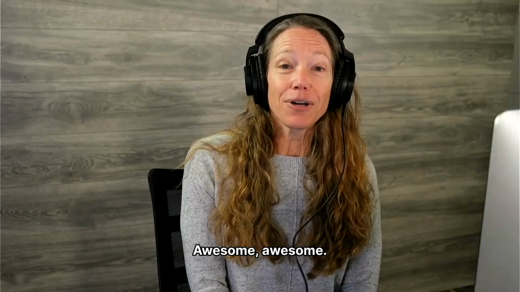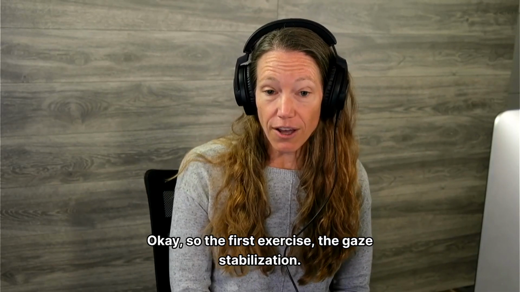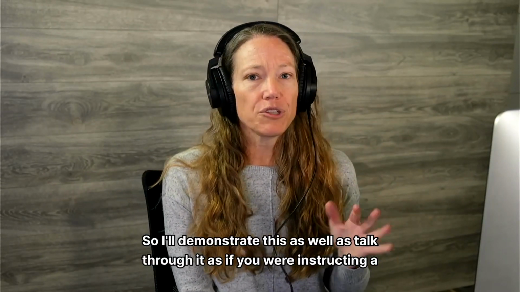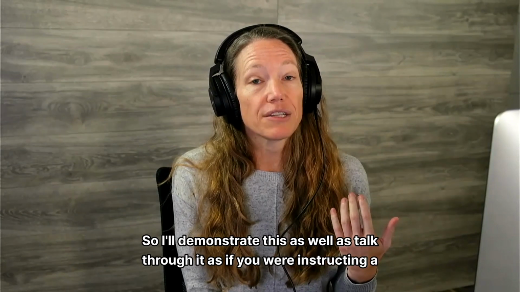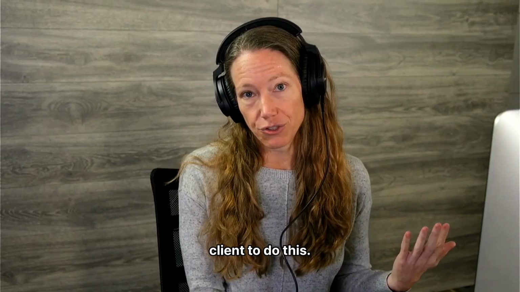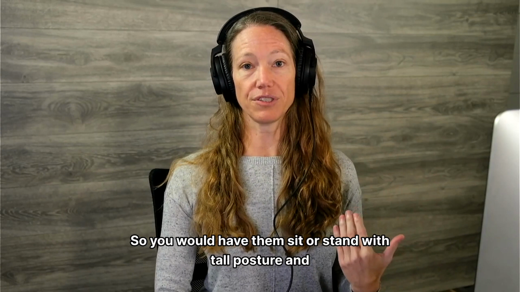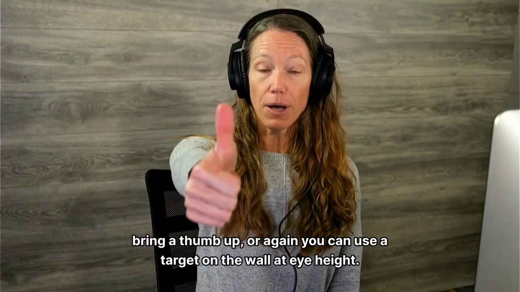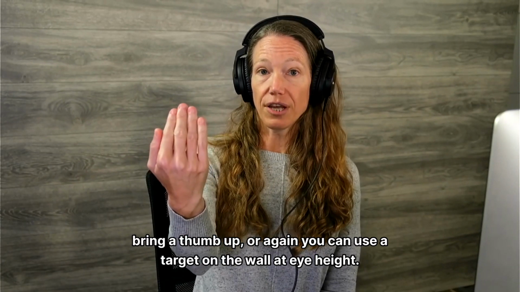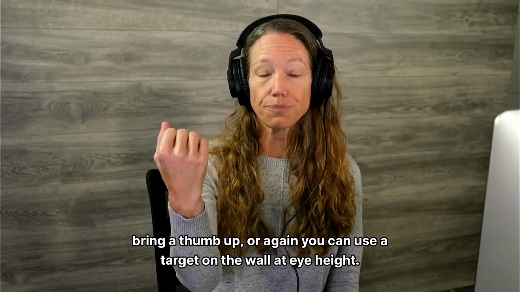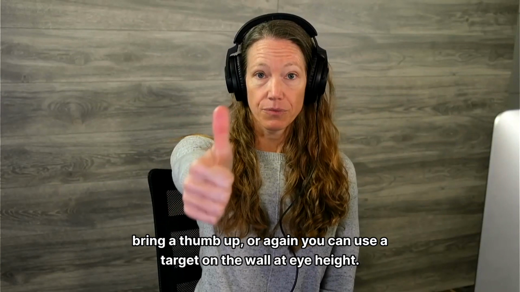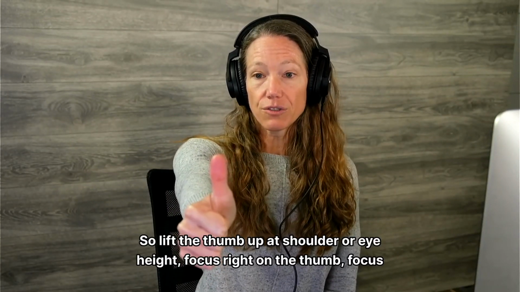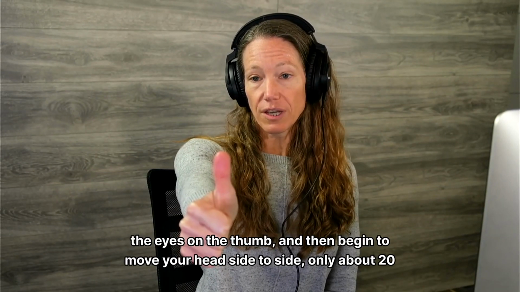Awesome. Okay, so the first exercise, the gaze stabilization. I'll demonstrate this as well as talk through it as if you were instructing a client to do this. You would have them sit or stand with tall posture and bring a thumb up, or again, you can use a target on the wall at eye height. So lift the thumb up at shoulder or eye height. Focus right on the thumb.